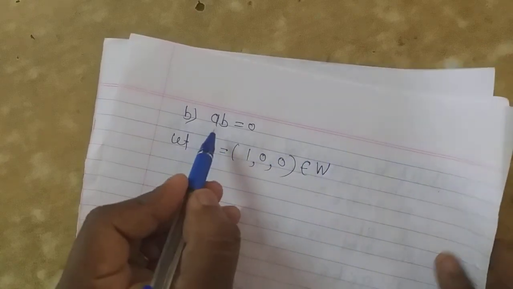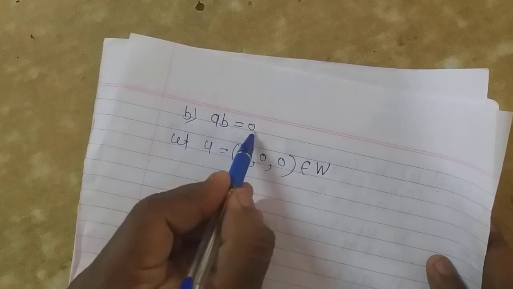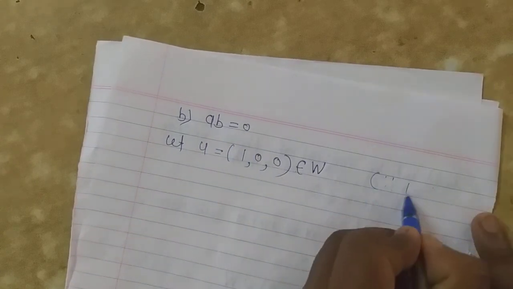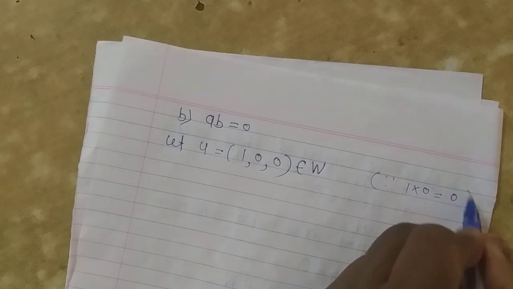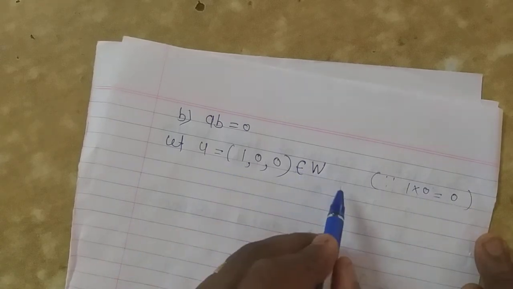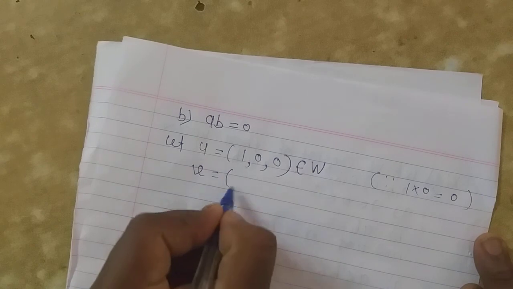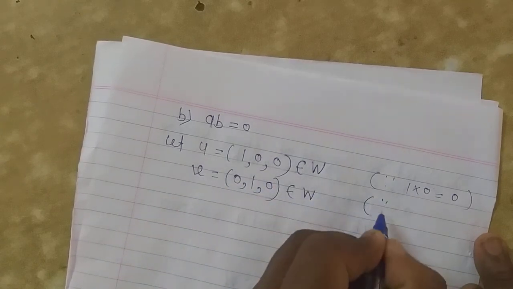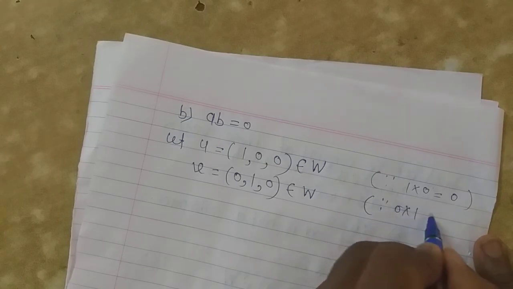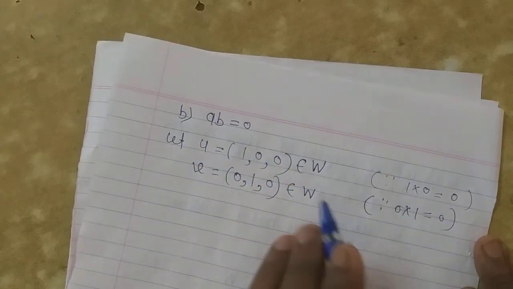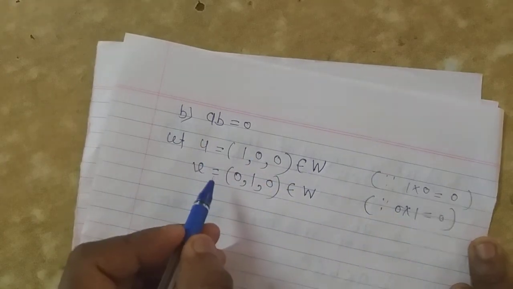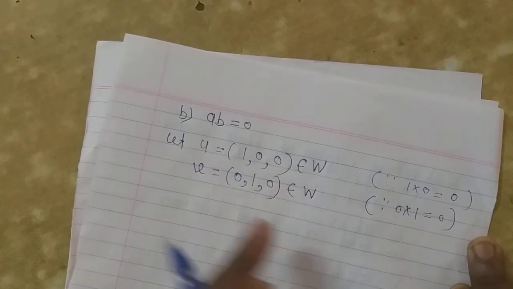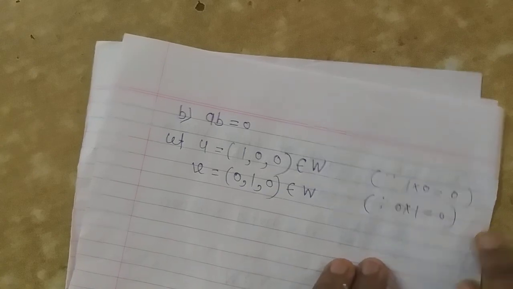Why? Because the condition is A times B is equal to 0, where (A, B, C) is (1, 0, 0), and 1 times 0 is equal to 0. That's why U belongs to W. Then V is (0, 1, 0), which belongs to W. Why? Because 0 multiplied by 1 is 0. That condition will be satisfied. But the vector addition does not satisfy it.